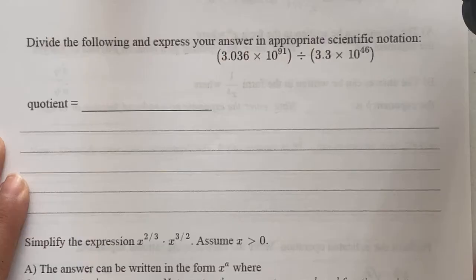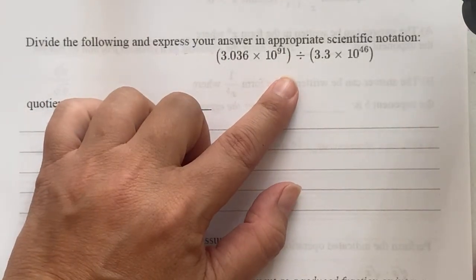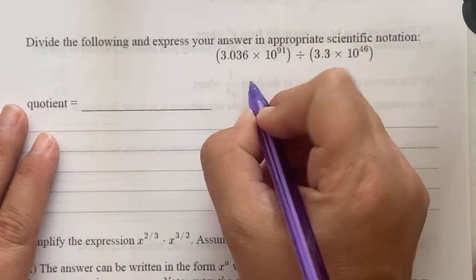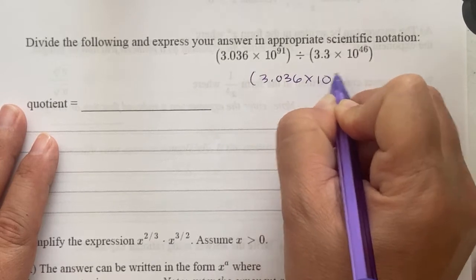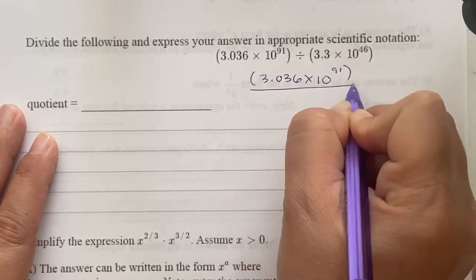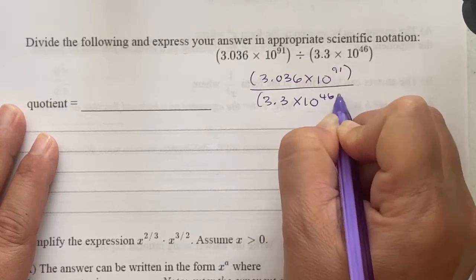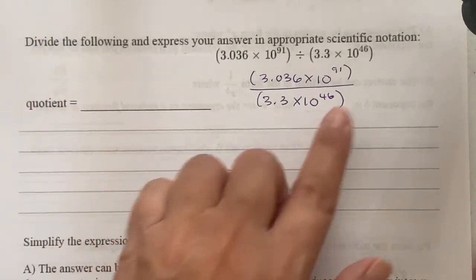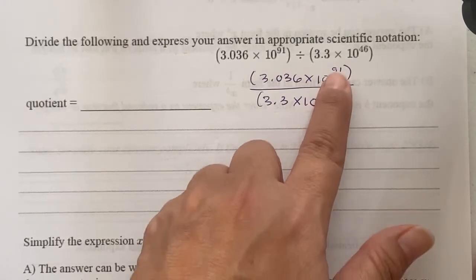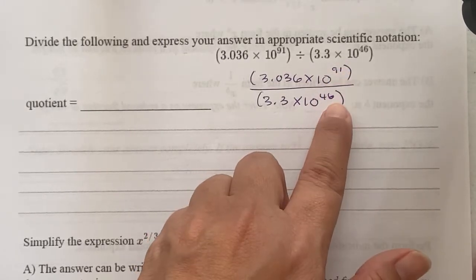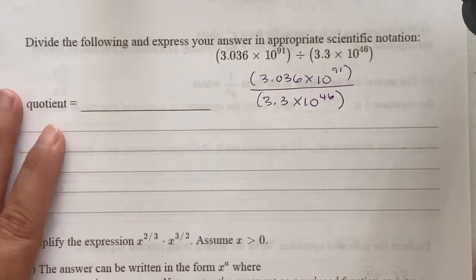Next example. In this one, they want us to divide. So we're doing the same process, only set up as a fraction bar. Think of it as 3.036 times 10 to the 91st being divided by 3.3 times 10 to the 42nd. Normally, if we have fractions where the bases are the same, you're going to subtract your exponent values. But because these need to be divided also, it's just easier to use the double E key.